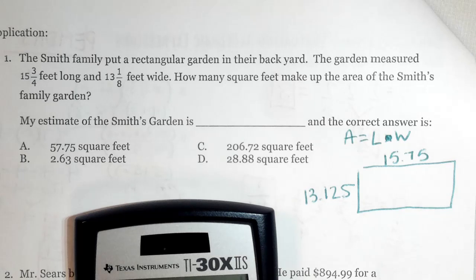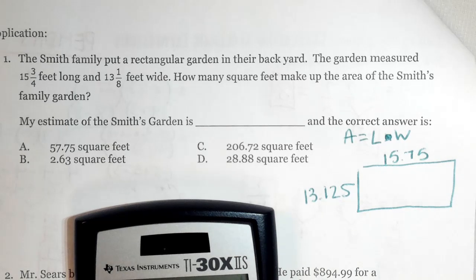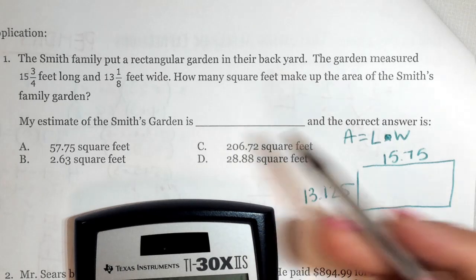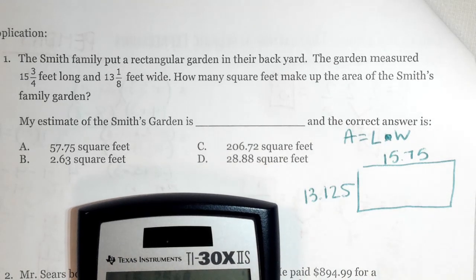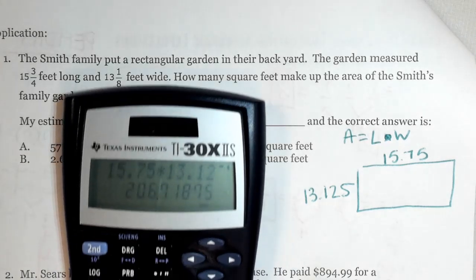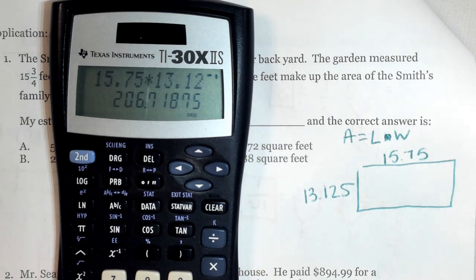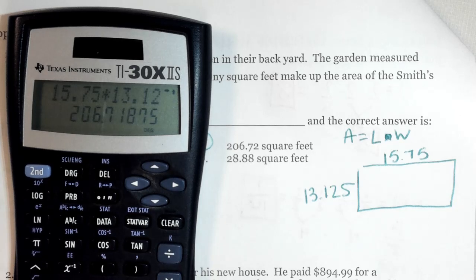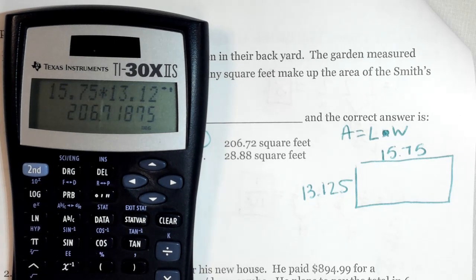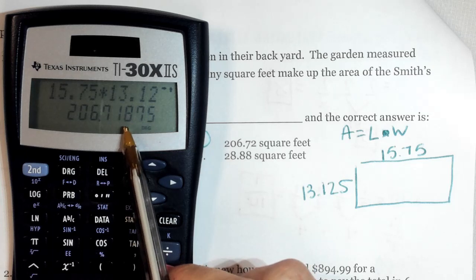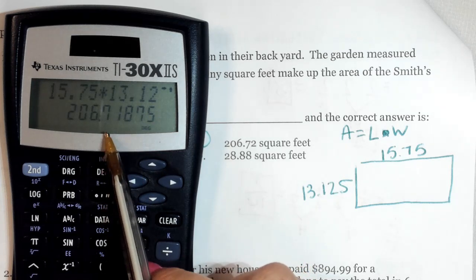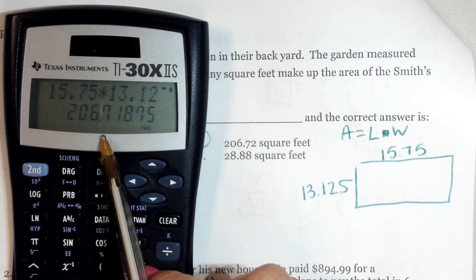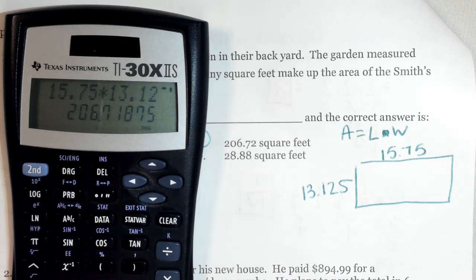So how do I find area? Multiply them. 15.75. And I know it says to estimate it, but you really don't need to. So times 13.125. And what's my answer? C. Now, why is it 0.72 and not 71? Yeah, because that 8 behind the 1, you're exactly right. Always look at the number after. If it's 5 or bigger, you have to round that number up. Yes? Okay. Any questions there?